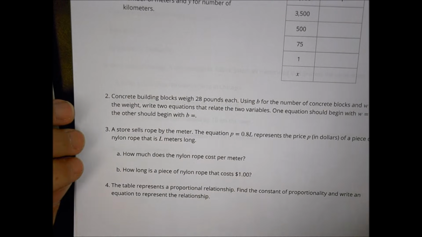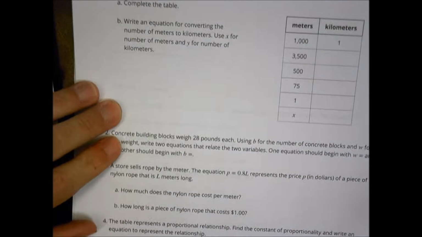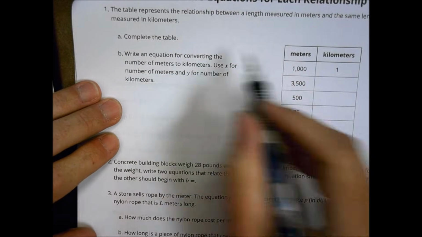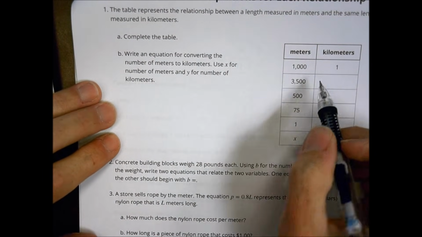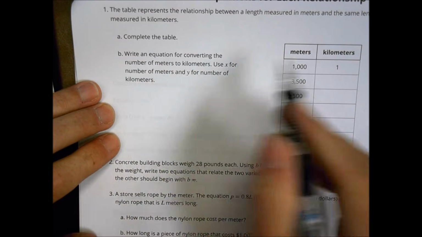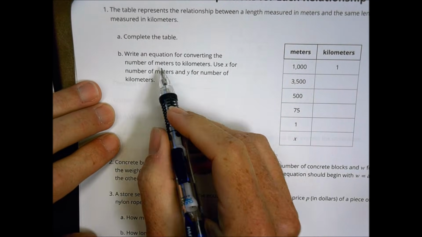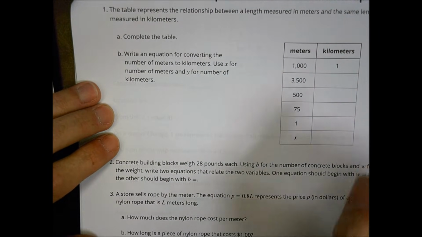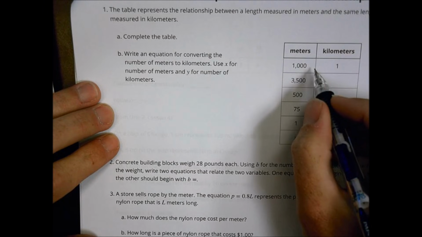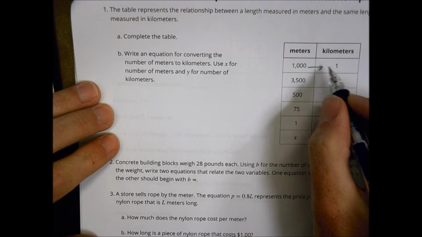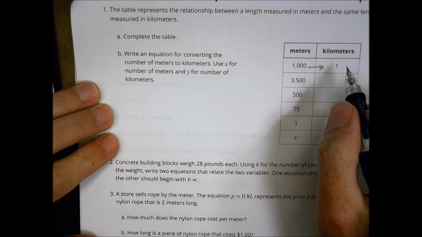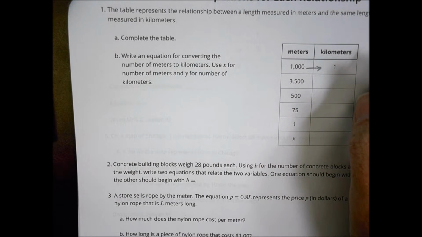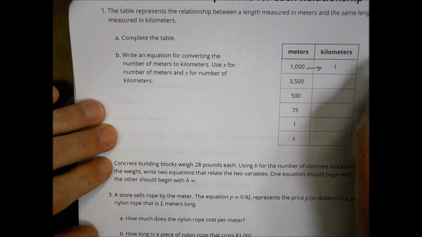Okay, so looking at your homework for today, we have Unit 2, Lesson 5, 2 equations for each relationship. First we have a table, and it wants us to complete the table. Then we're going to write an equation for converting the number of meters to kilometers, and we're going to use x for the number of meters shown. So first of all, we're going from 1,000 to 1. We need to determine what that scale factor, or that constant of proportionality, is going to be.